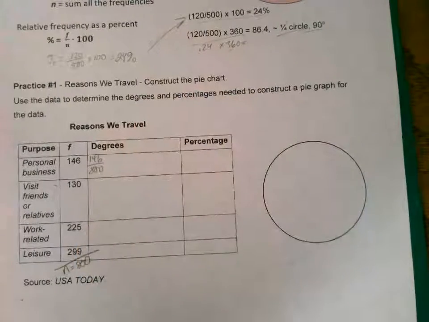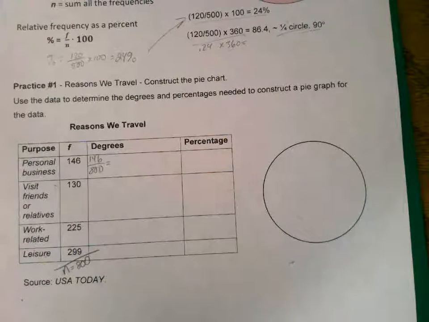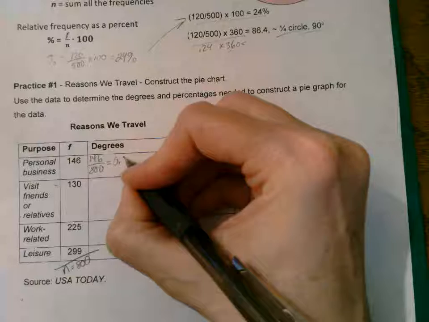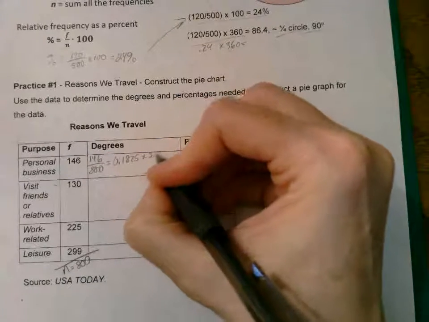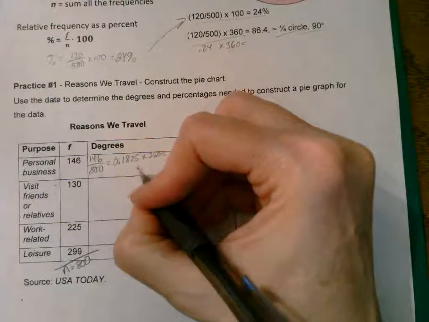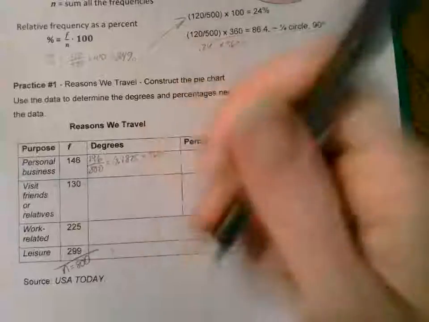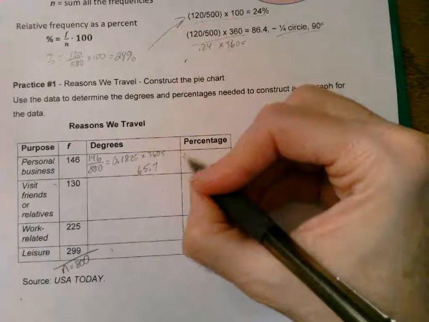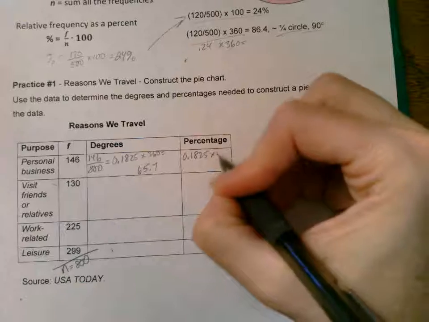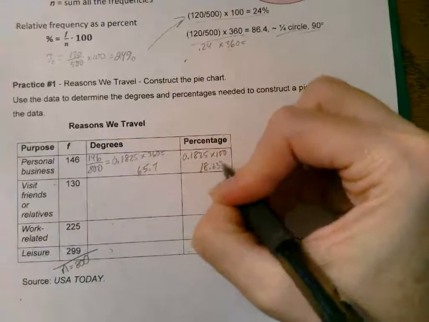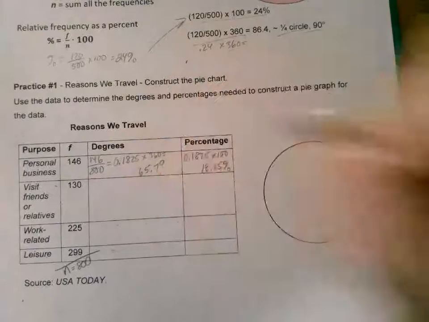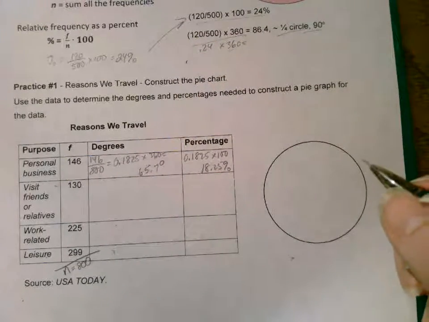I need that for the relative frequency. Remember, relative frequencies are f over n. So this comes out to 0.1825, times 360 to get the degrees of the pie, 65.7. The percentage was 0.1825, and I must have rounded a little. This is 18.25%. So I need about 65.7 degrees.